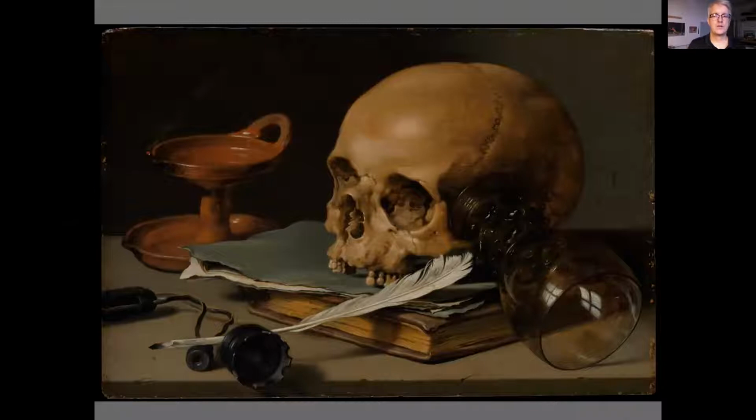So I want you to do a painting now that has at least 3 different elements in some kind of believable space. I used to assign at this stage in the semester a more complex still life. So let's say something like this.